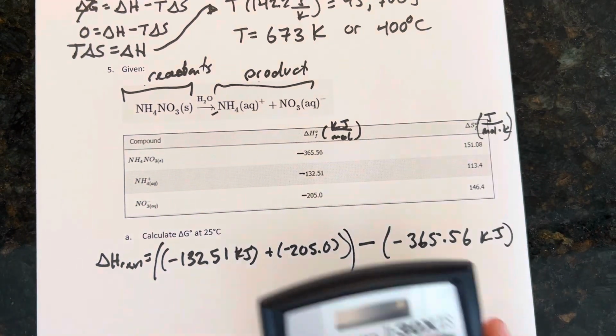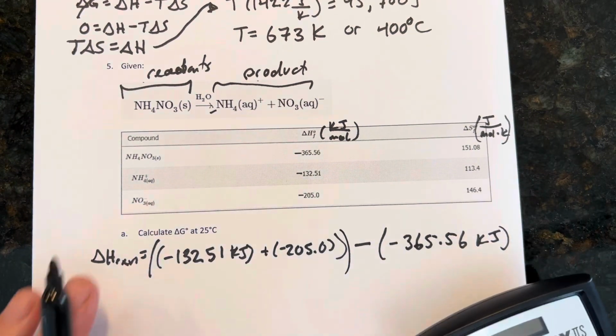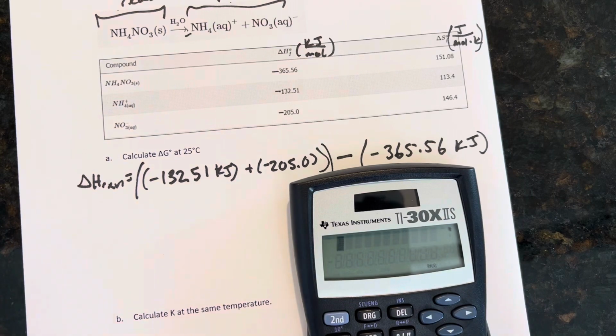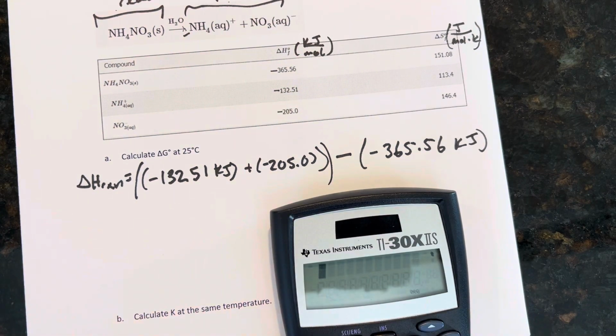All right. So add your products, subtract your reactants. So we have negative 132.51. Oh.